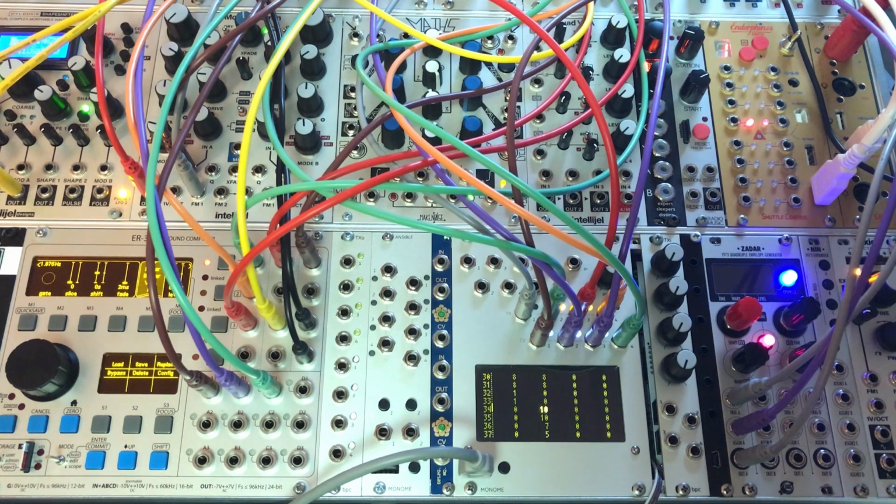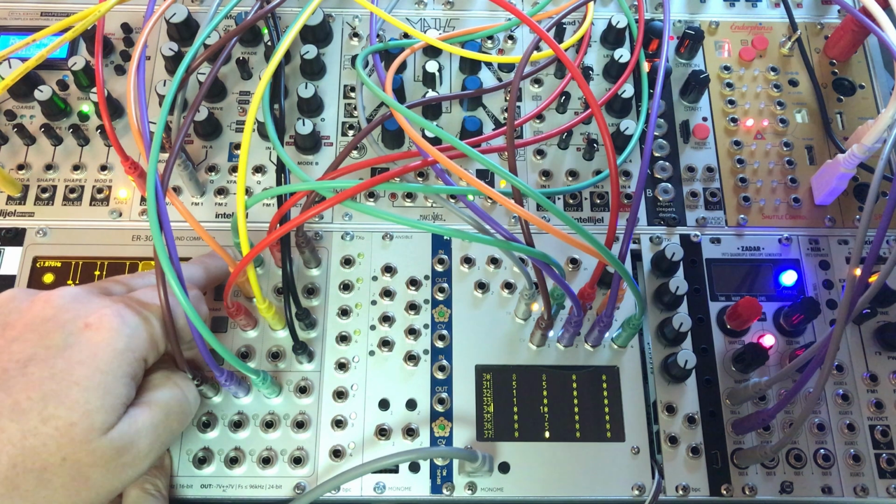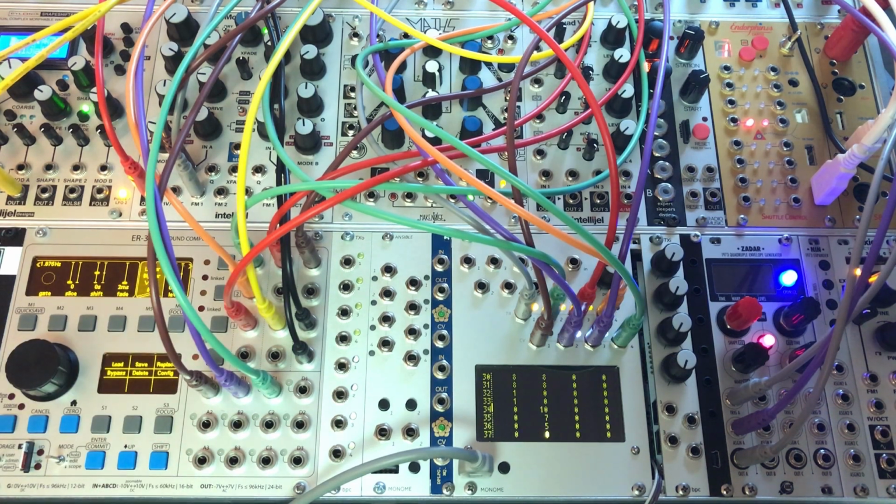Let's move these back a little. Add the oscillator back in. Let's see how that sounds. Sounds pretty good. Let's do one more.